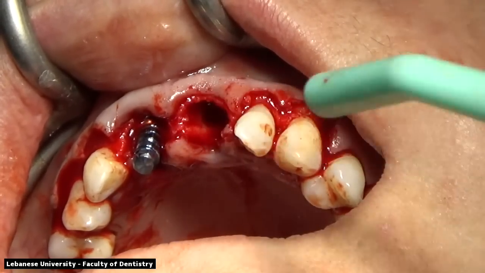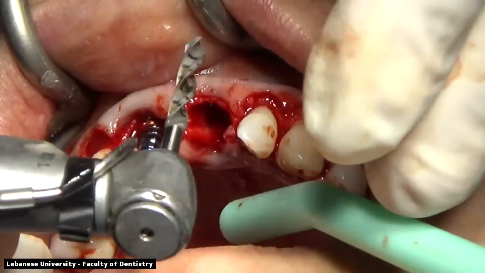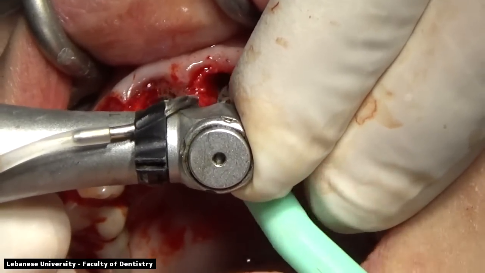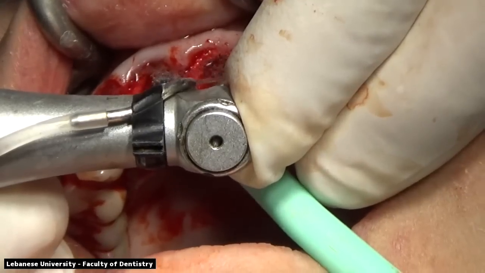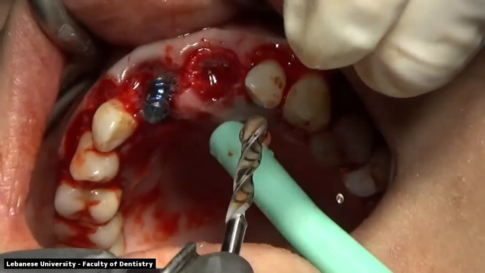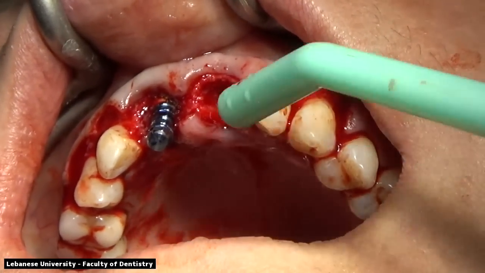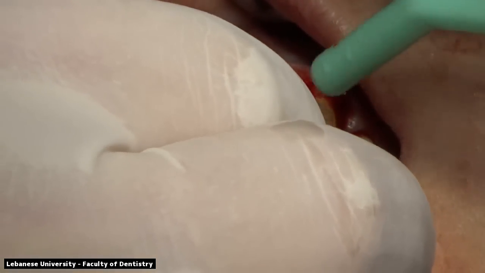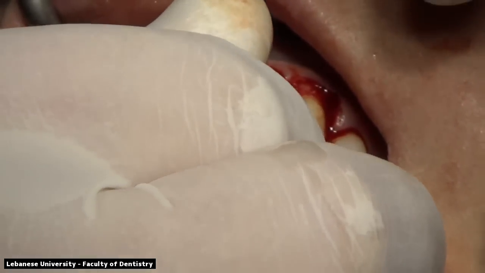After placement of this implant, it was noticed that we need to drill a bit deeper at the palatal aspect. So we removed the implant by hand and we're drilling to a deeper point, going to the palatal with a 3.3 millimeter drill and reinserting the implant by hand to a deeper level at the palatal aspect.